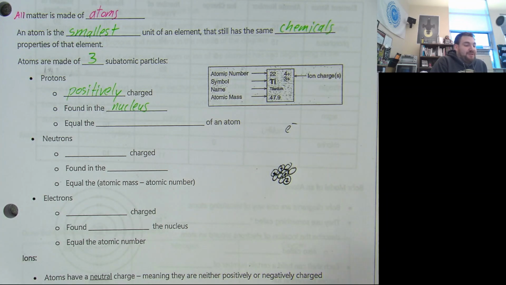What else can you tell me about protons? There's something special about protons that is more special than the neutrons or the electrons. The amount of protons tells us something. What does it tell you? What do you remember?